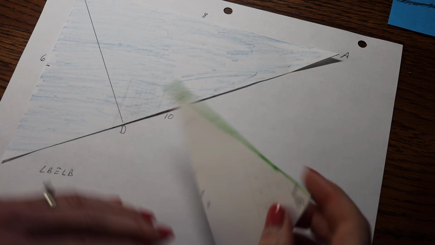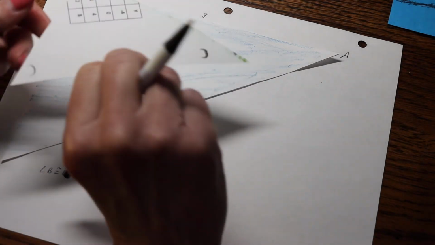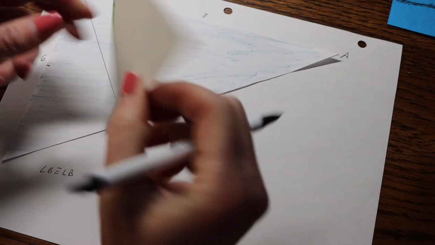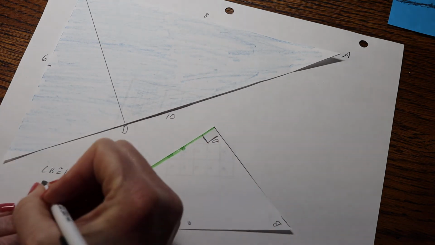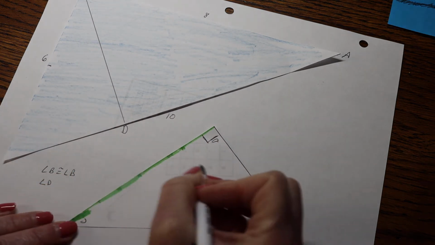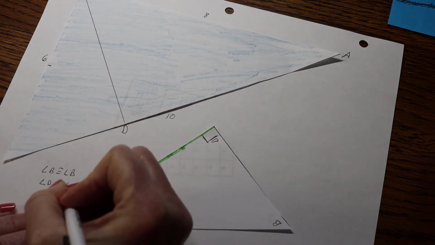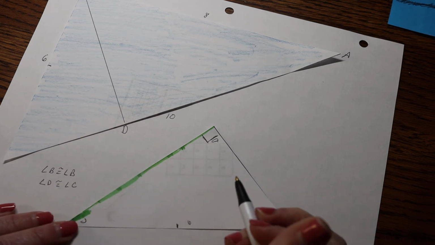And from the large one, if I were to flip this over, I've got a right angle at D, so angle D in the little triangle is congruent to angle C in the large triangle.